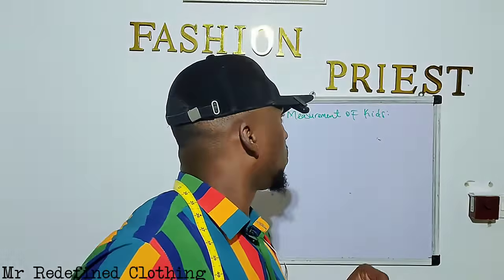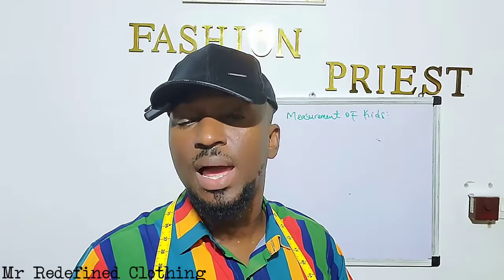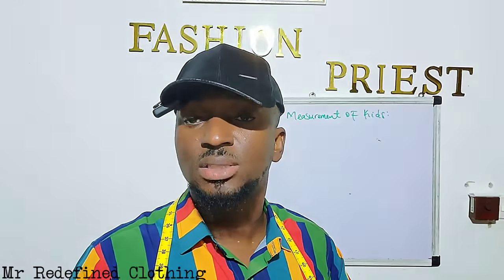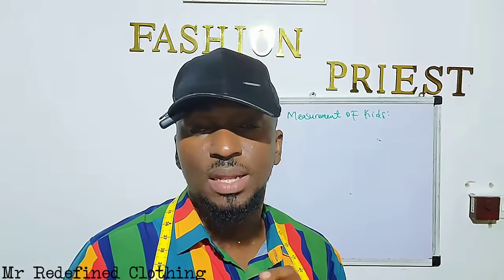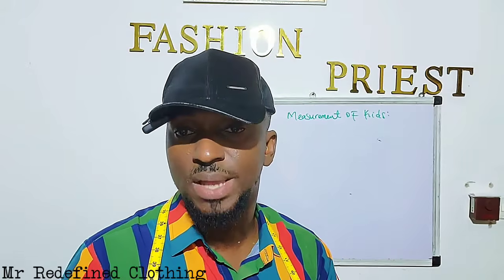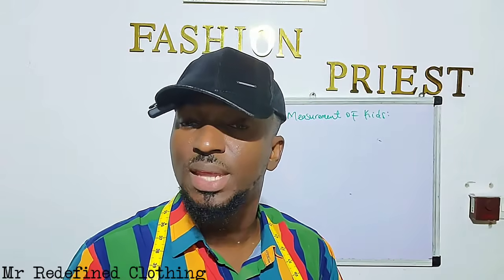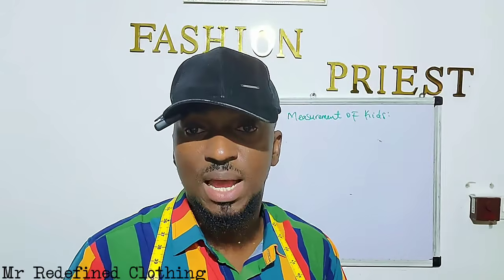So now, in measurement, you measure in accordance to the customer's chest, shoulder, sleeve length, neckline, top length, and the waist. If you're making a trouser that has a belt, you need the waist; if you are not making a trouser that has a belt, you don't need the waist. You only need the hip, the lap, the knee, the ankle, and the trouser length.